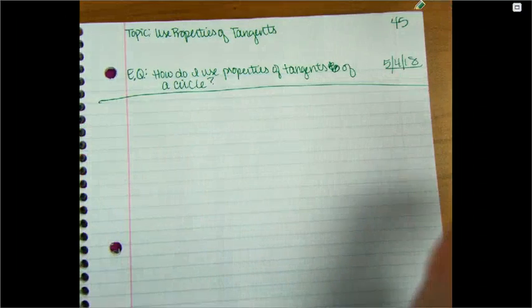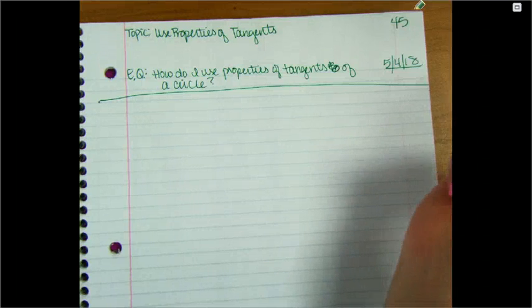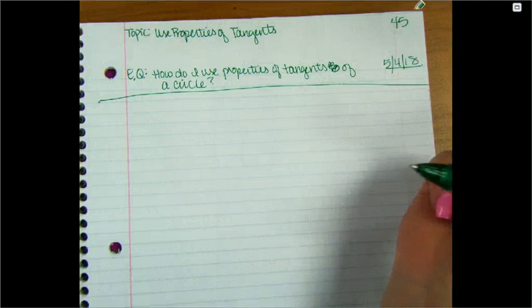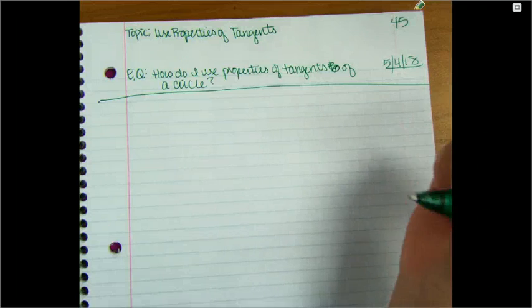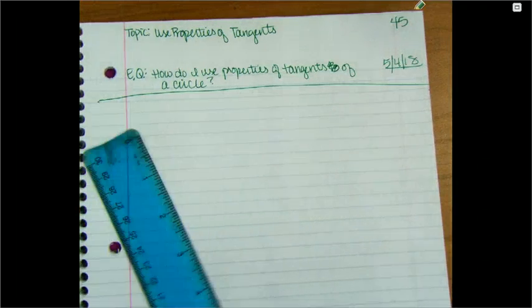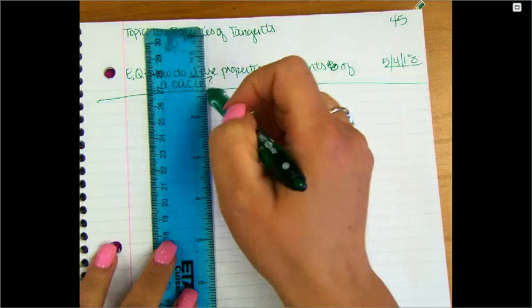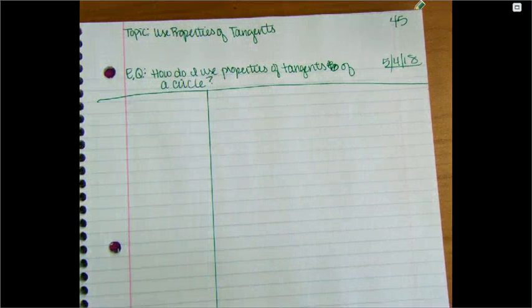Your date needs to be at the top of your paper. I am tired of looking at your notes with no dates. You're going to get marked off in the last grade. Yes, ma'am.